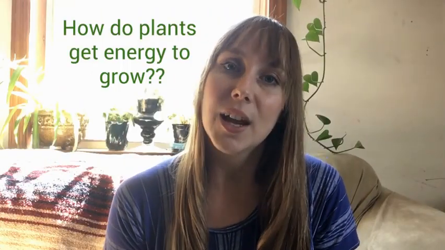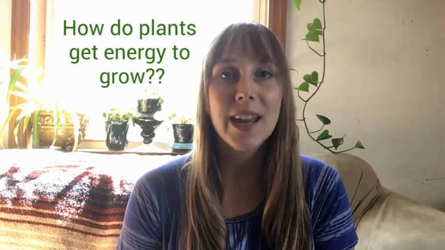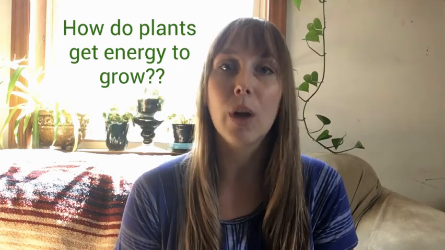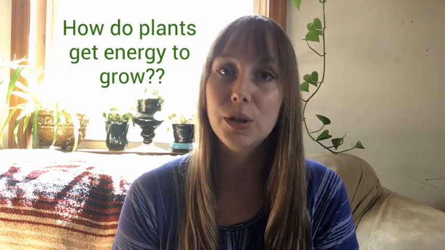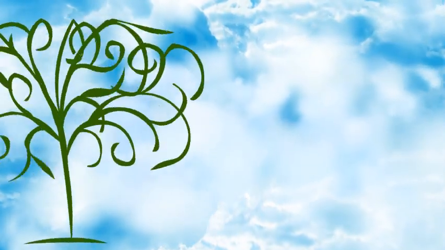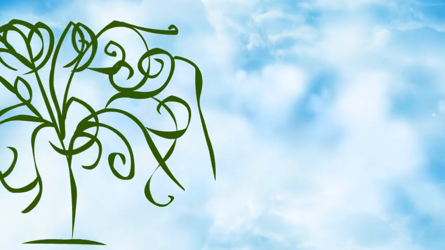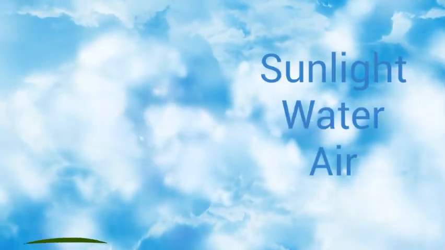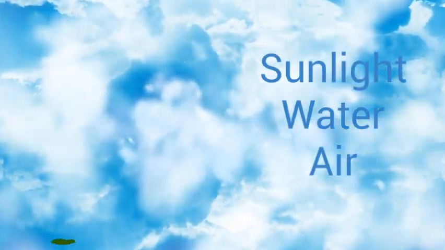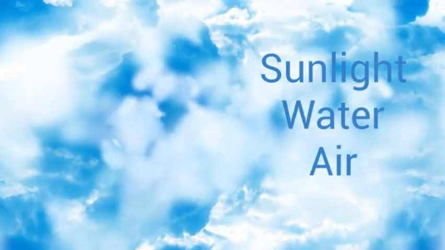So the first thing we need to understand is how plants get their energy. In order to grow, plants need energy. Do you know how they get that energy? From sunlight, water, and air. And the nutrients in the soil help them grow as well.